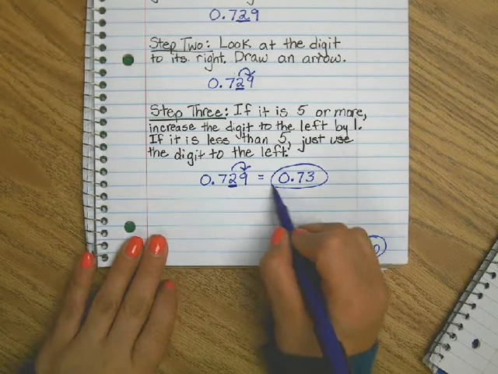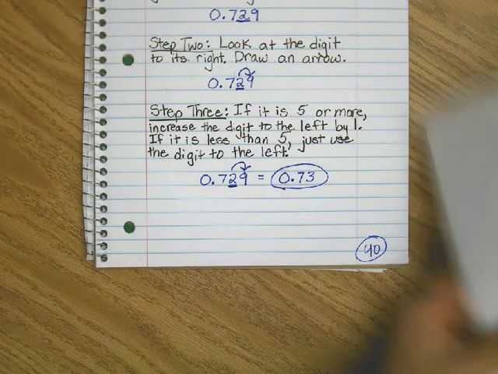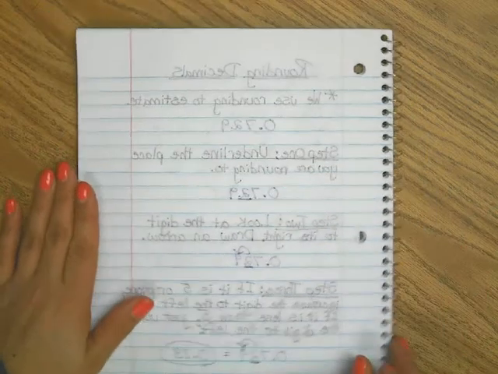Okay. We're going to do some practices together before I let you loose. So, we'll do some practice on the back. And I like to title my practice number 1.